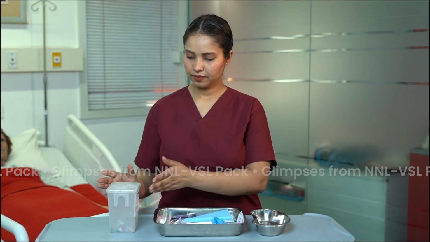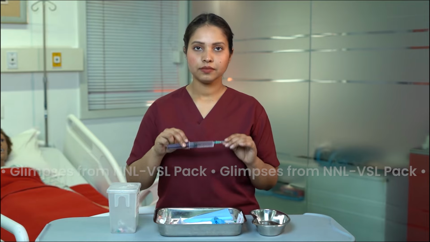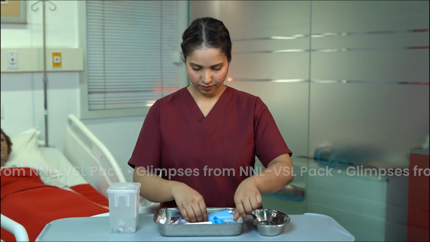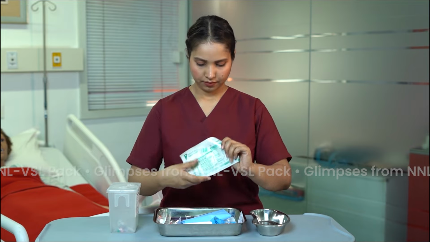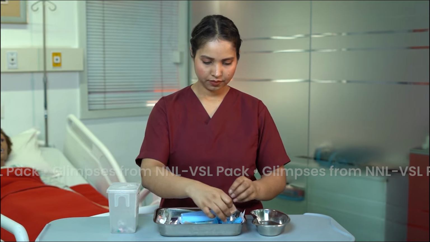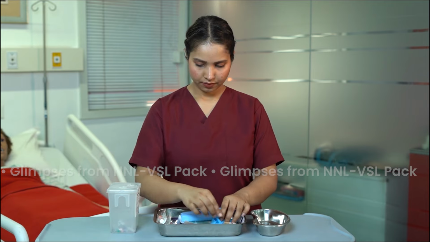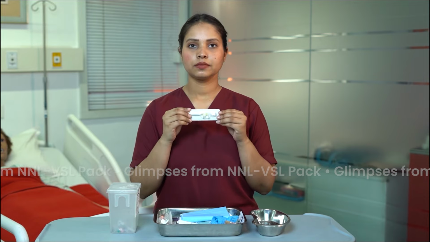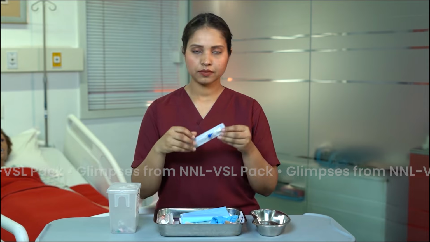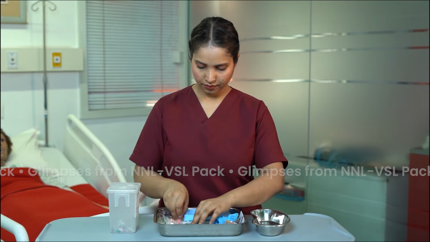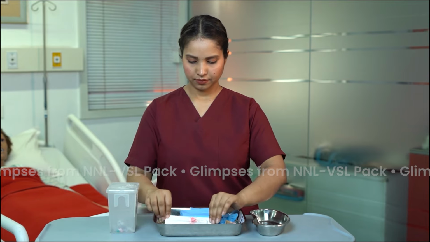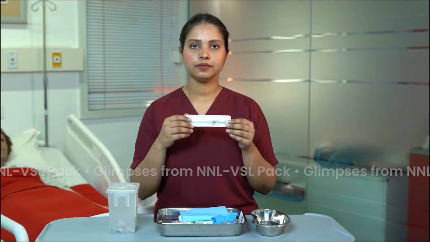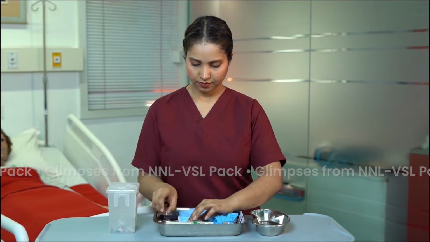A tray containing sharp bin, saline flush, 70% isopropyl alcohol swab, tegaderm, tourniquet, IV cannula of different sizes, 26 purple, 24 yellow, 22 blue, 20 pink, 18 green, 16 grey, 14 orange.